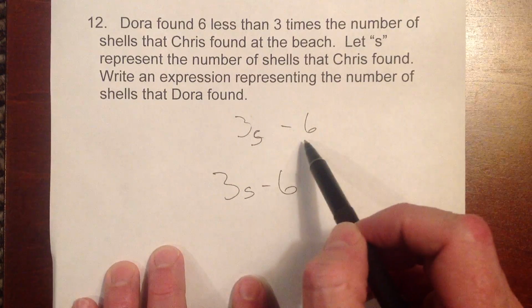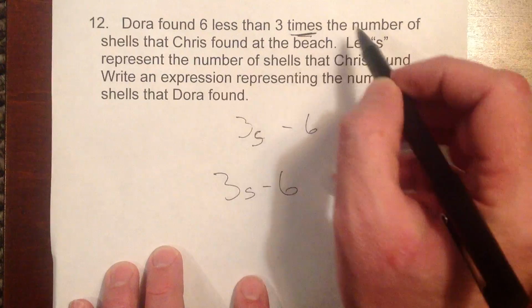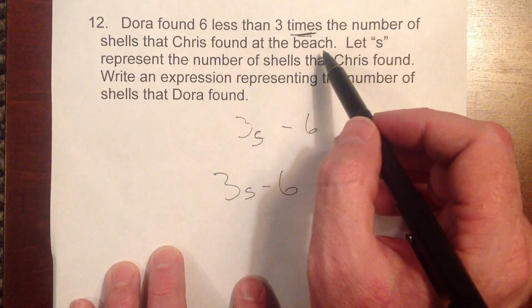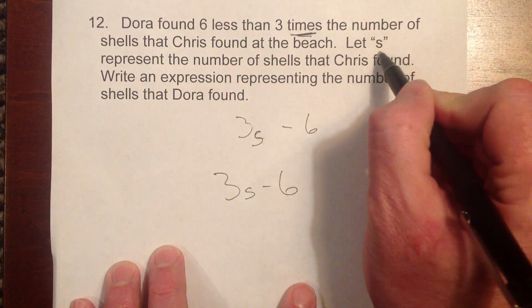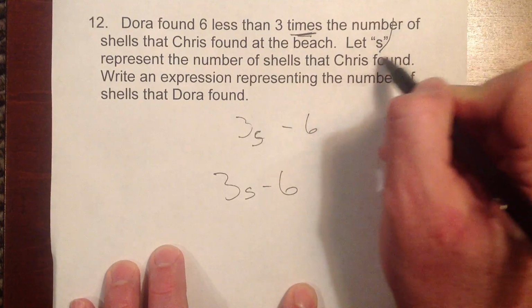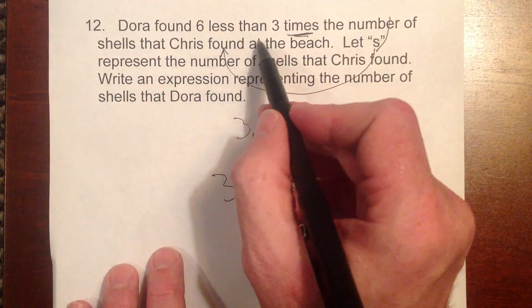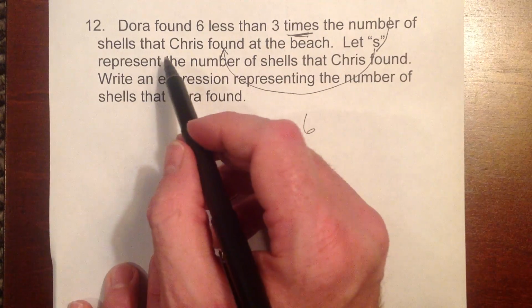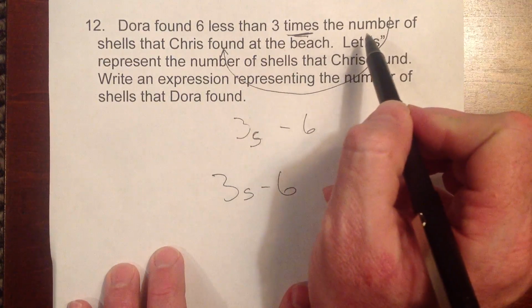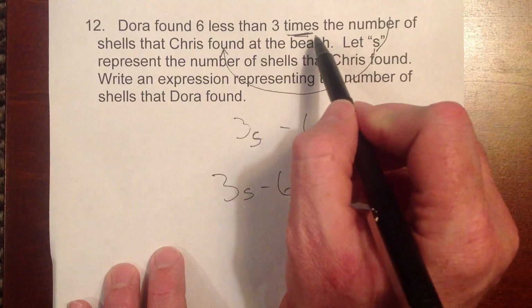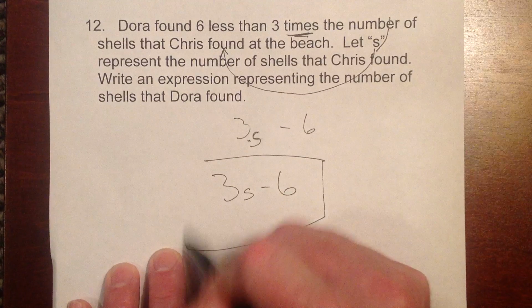6 less than 3 times. Multiplication is indicated by 3 times the number of shells that Chris found. Let S represent the number of shells that Chris found. So we're going to bring this and put it in here. Dora found 6 less than 3 times the number of shells that Chris found. 3 times S. Okay, there's your answer.